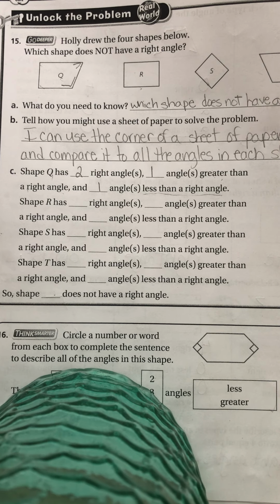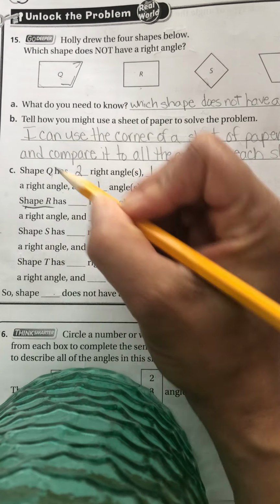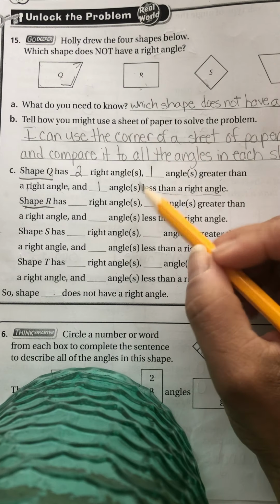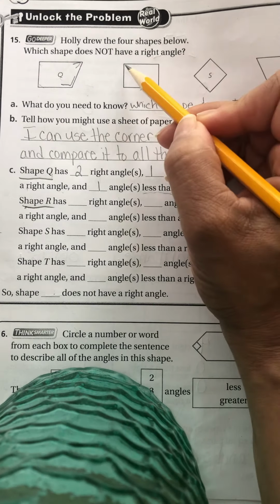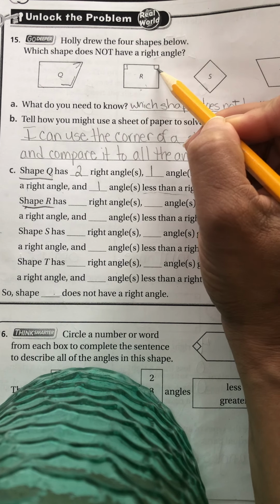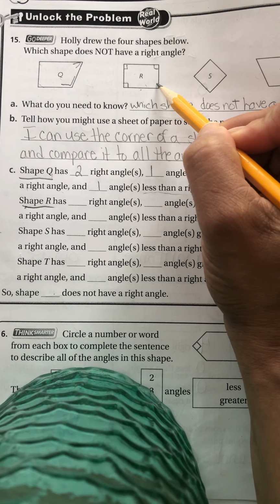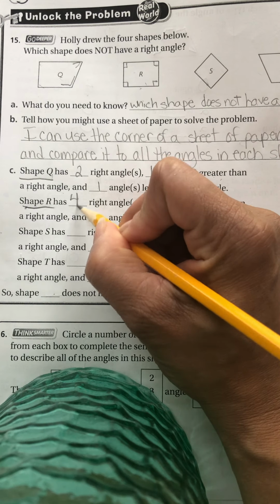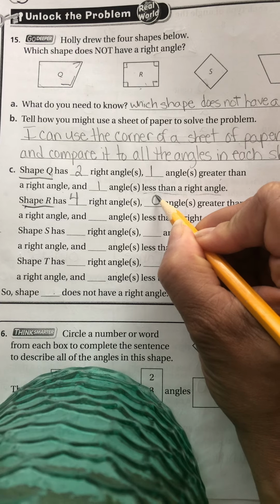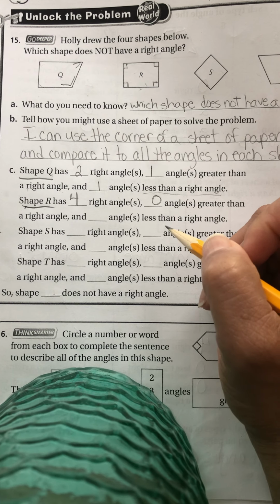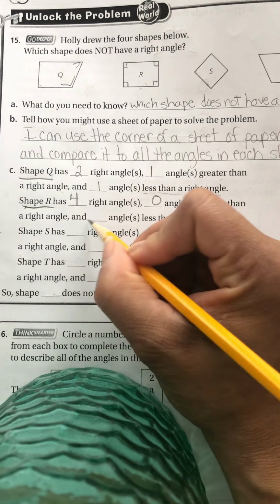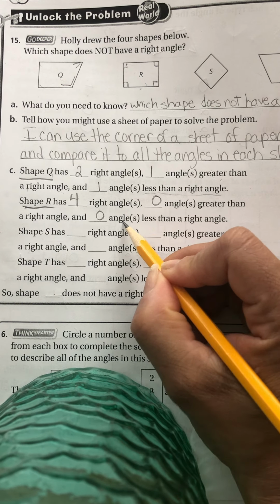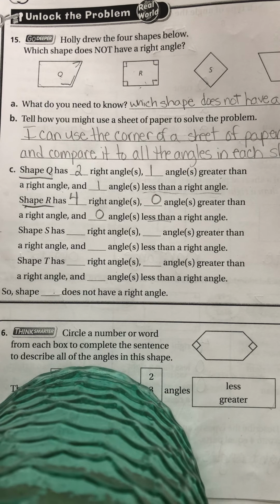Now, they're moving on to shape R. So they did shape Q, now we're doing shape R. That's this one. It says how many right angles. Well, we know there's 1 here, 2, 3, 4. So please write 4 in the first blank, which means there's none that are greater than a right angle, and there are none that are less. So there's no obtuse and there's no acute.